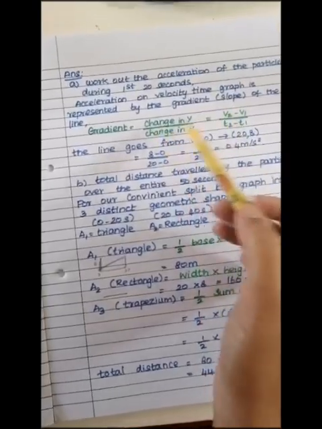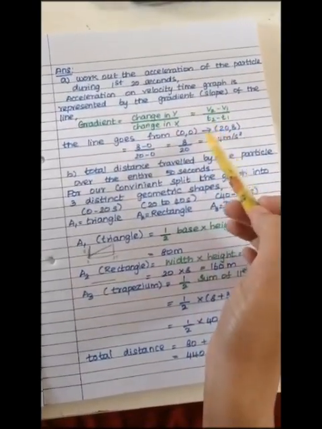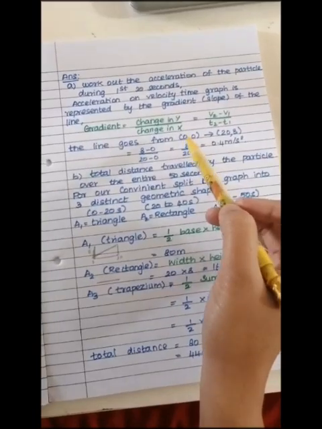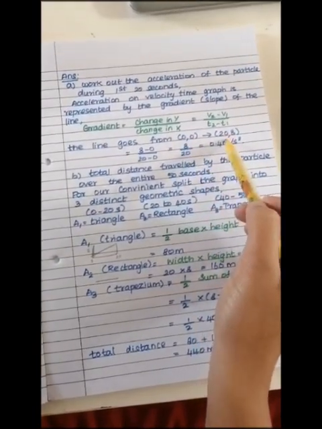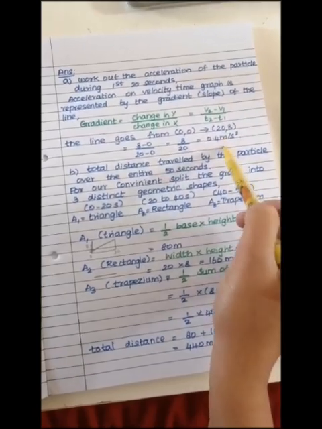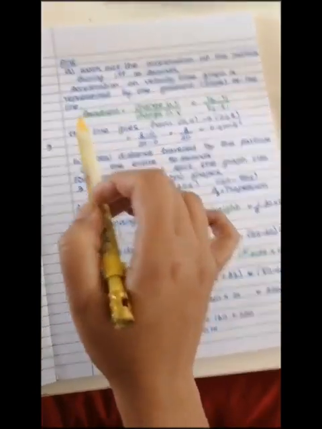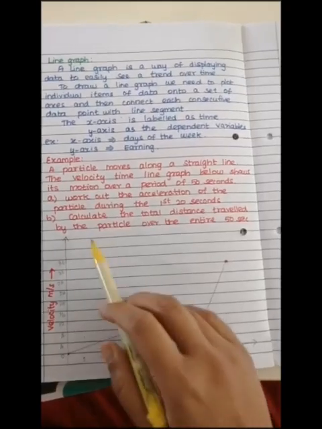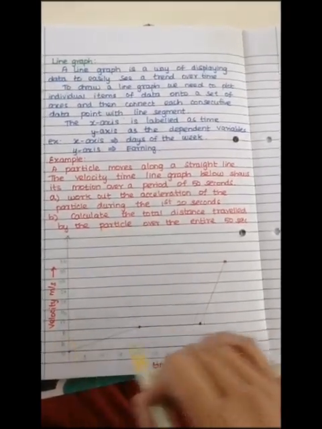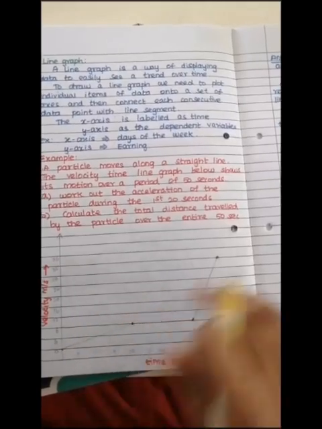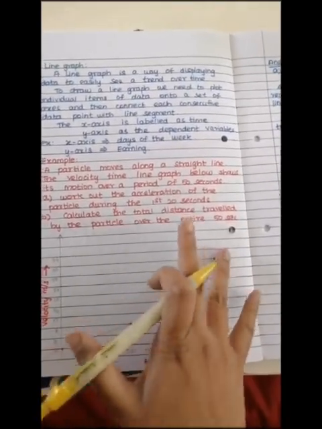and by using the gradient formula, v2 minus v1 divided by t2 minus t1, we take the values from the points 0, 0 to 20, 8. Substituting the values, we get the answer. This is the acceleration of the particle moving from 0 to 20 seconds. And then we have to calculate the total distance travelled by the particle over the entire 50 seconds, 0 to 50 seconds.